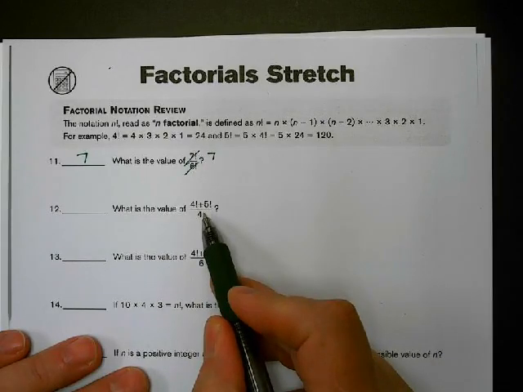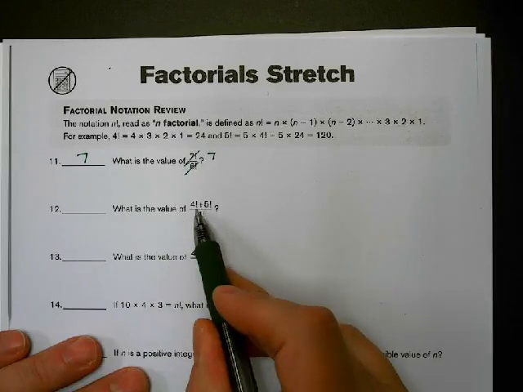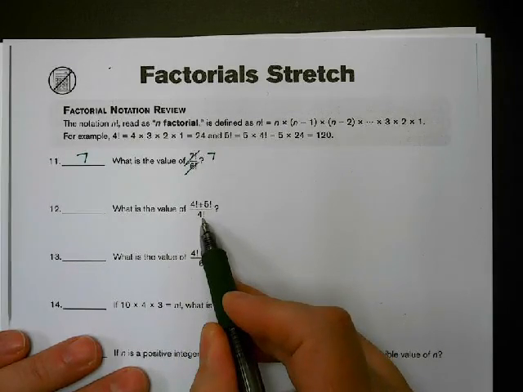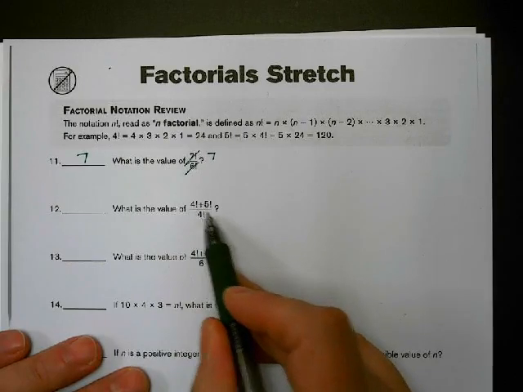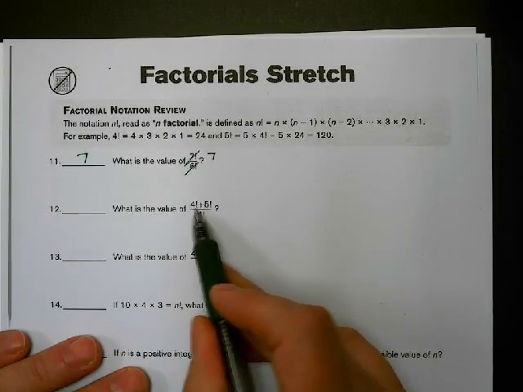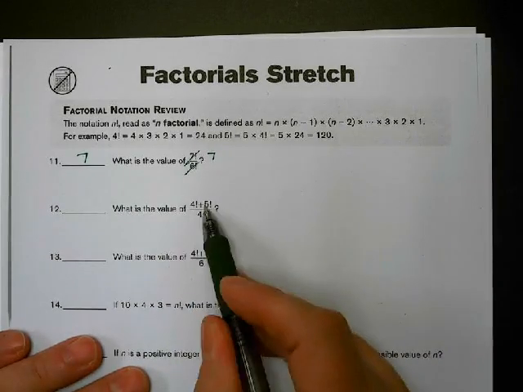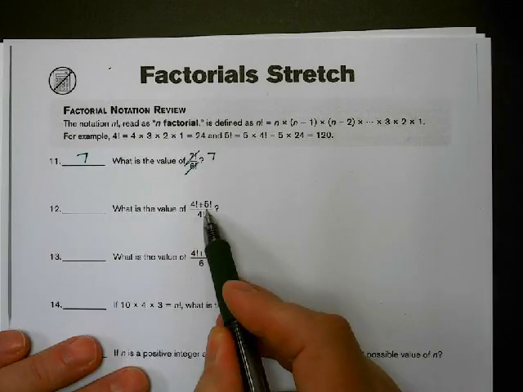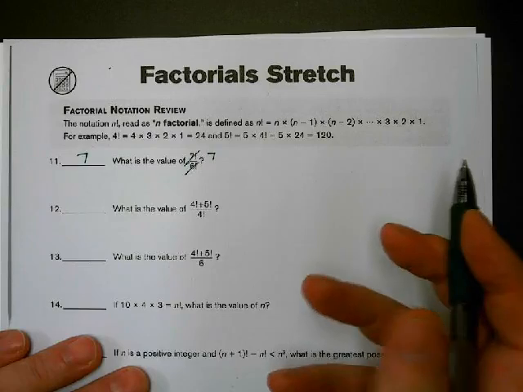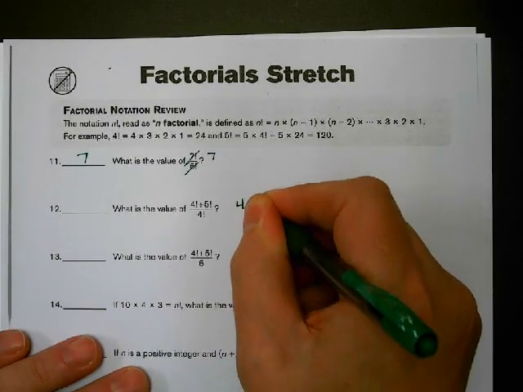This one we're going to require a little bit of factoring. This one says, what's the value of 4 factorial plus 5 factorial over 4 factorial? We cannot reduce the 4 factorials because of the plus sign up here. So these are not factors of each other. So we need to factor the numerator. I notice in the numerator, I've got 4 factorial and 5 factorial. What do they have in common? They all have 4 times 3 times 2 times 1 in common. So I'm going to take that out.